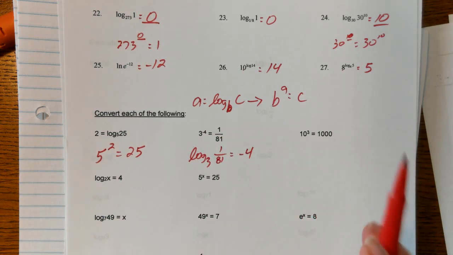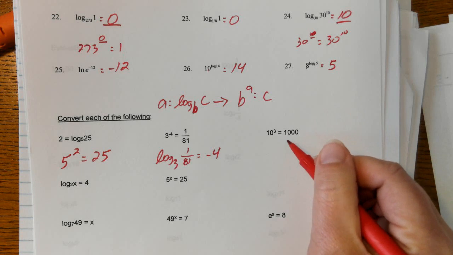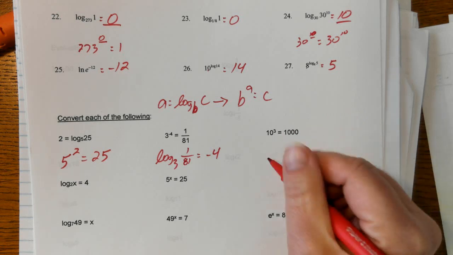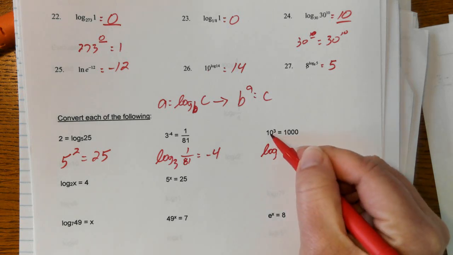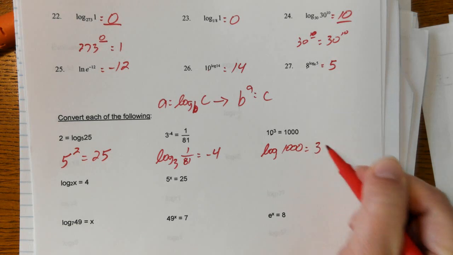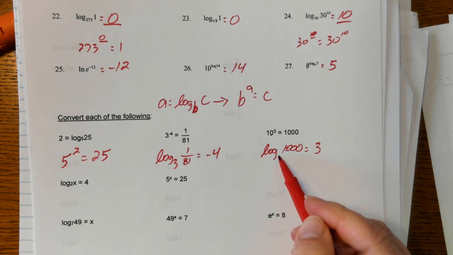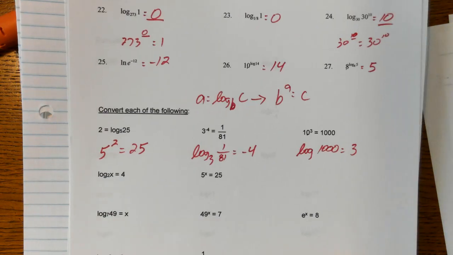So the negative 4 exponent is what was by itself. Okay? All right. This is an exponential, so to convert it, we'll make it a log. Log base 10 of 1,000 equals 3. Now, I didn't write the 10 because if the base is 10, we get to leave it off. So I didn't have to put that 10. It's implied. Okay? All right.